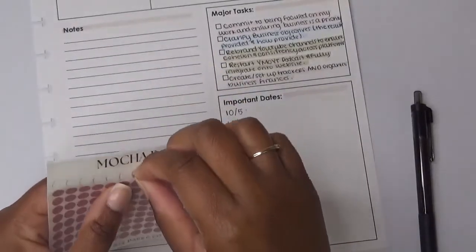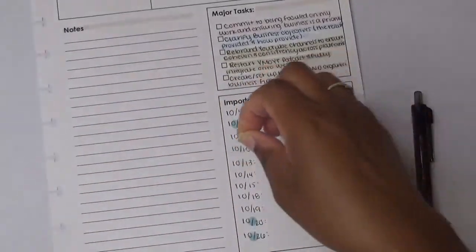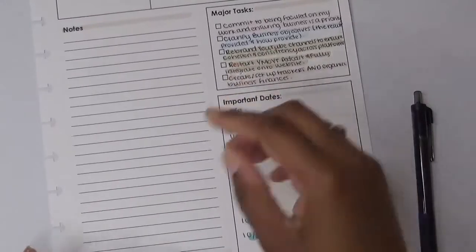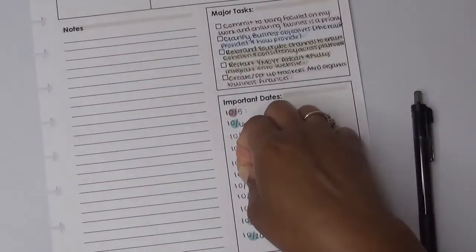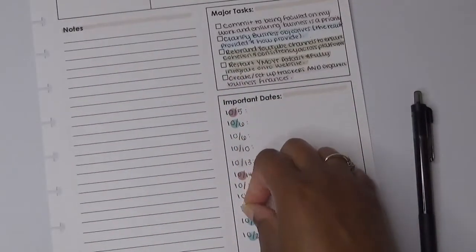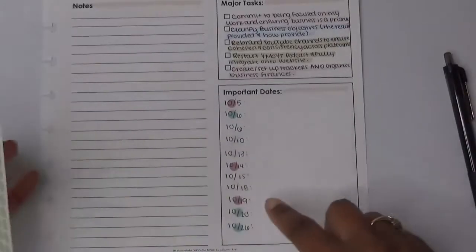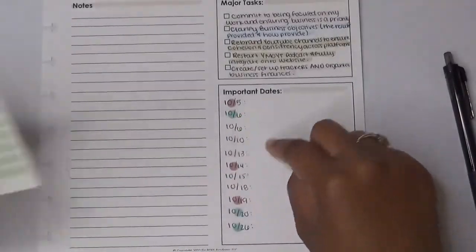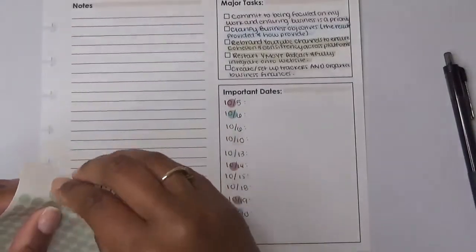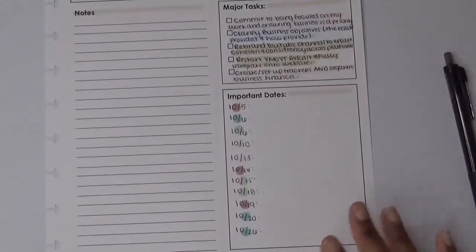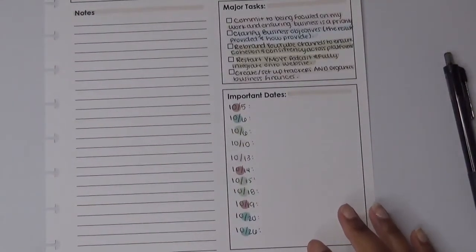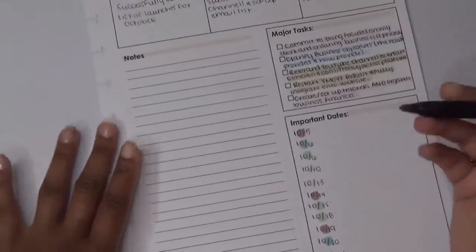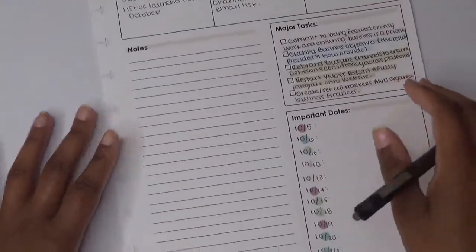But I'll grab cinnamon for some more of these. So the 5th will be in cinnamon, the 14th. And then finally, I will do the rest of these dates in sage. All right, and that's my important date section. I will go ahead and fill in what exactly those dates are at a later time.